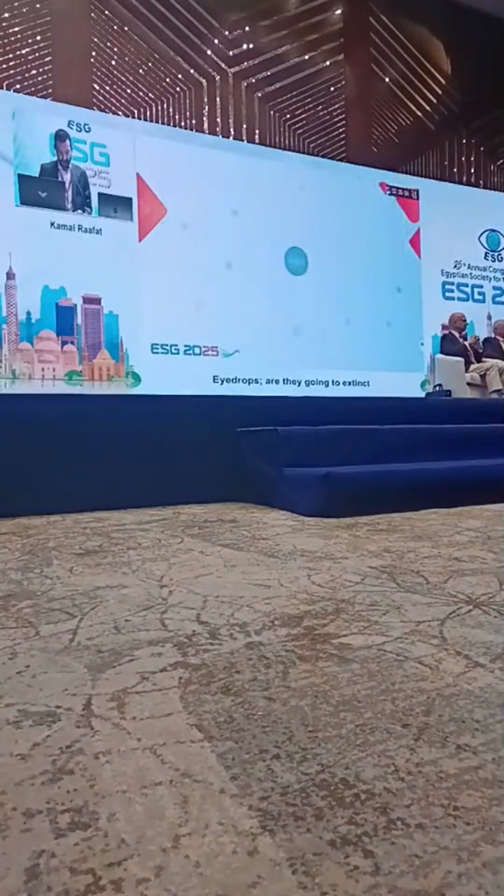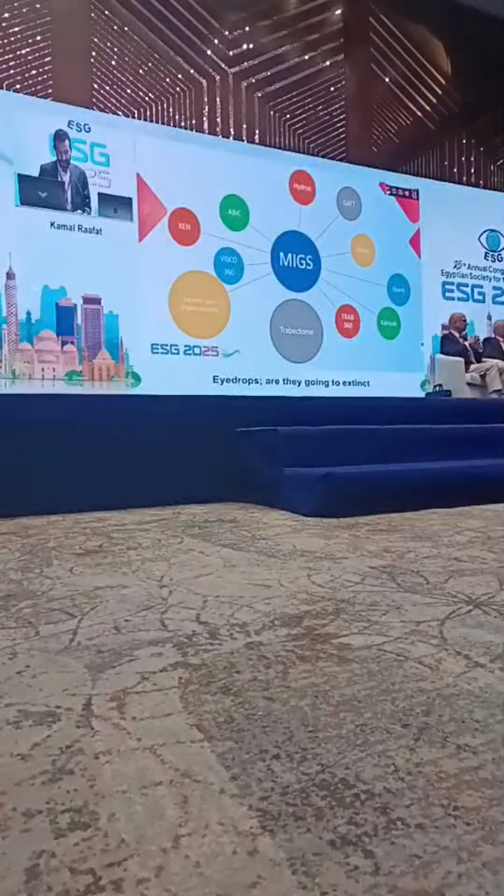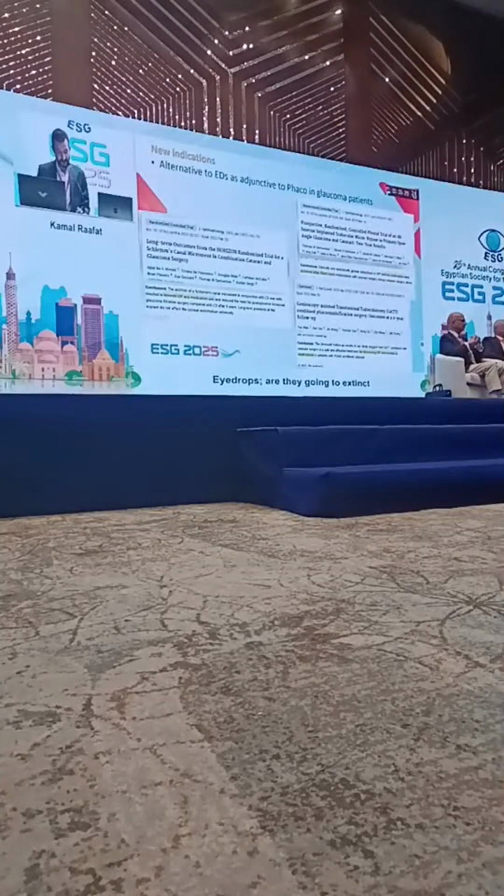But based on their high safety profile, since the introduction of MIGS, there is a growing and powerful change of concepts that defies the classic concept of using eye drops as the first line of treatment in milder forms of glaucoma. Now we offer MIGS unconditionally in all stages of glaucoma in combination with cataract surgery as a replacement of eye drops.